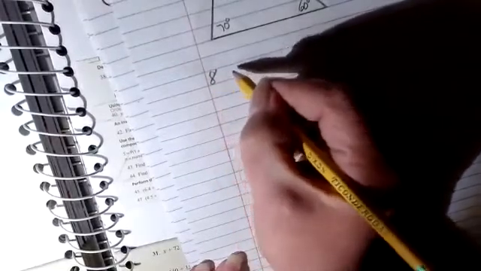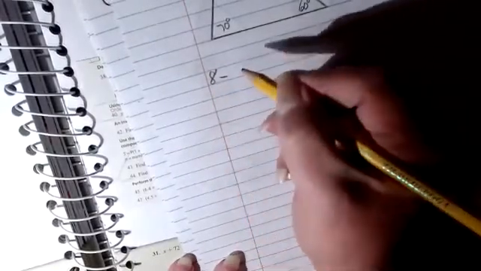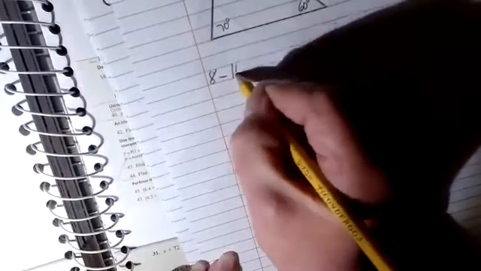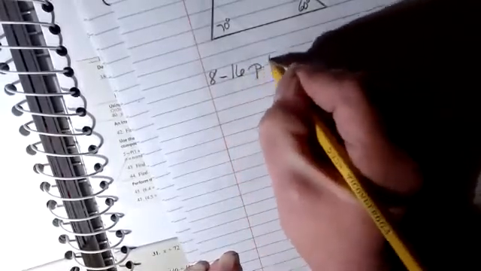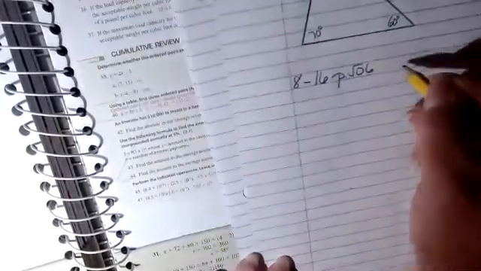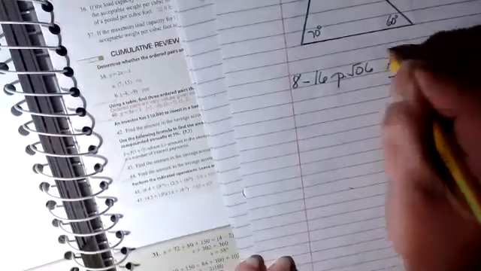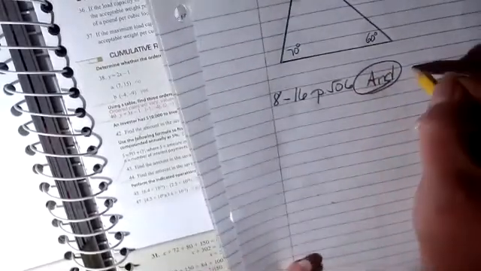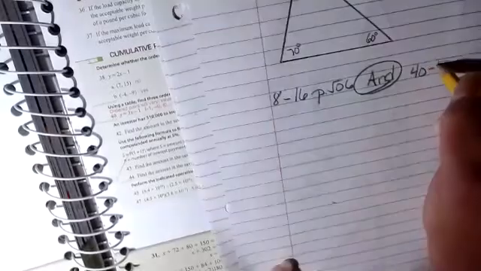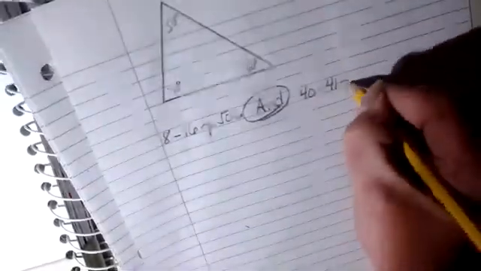All right, for homework, here's what I want you doing. I want you to be doing, let's see, 8 through 16. This is on page 506, and 40 to 41 on page 507.